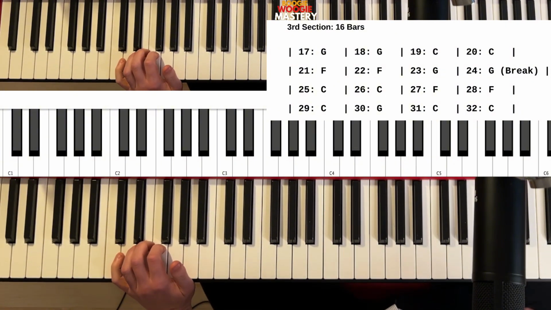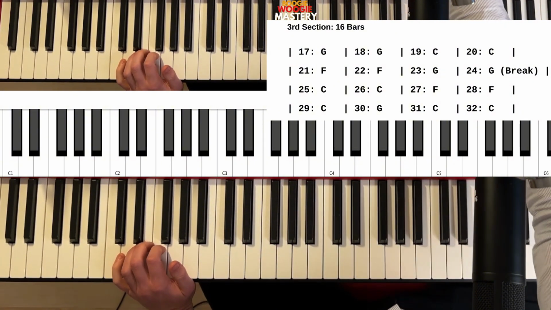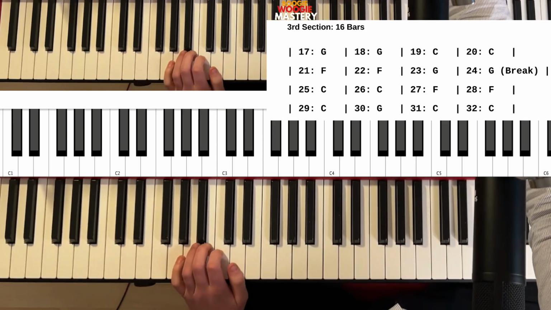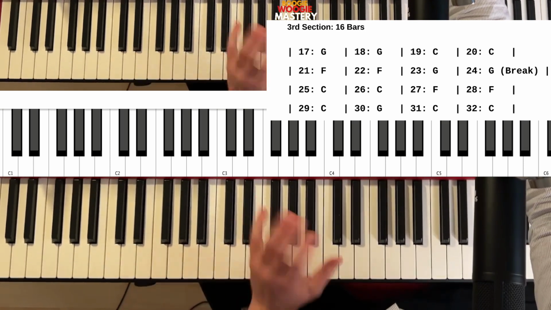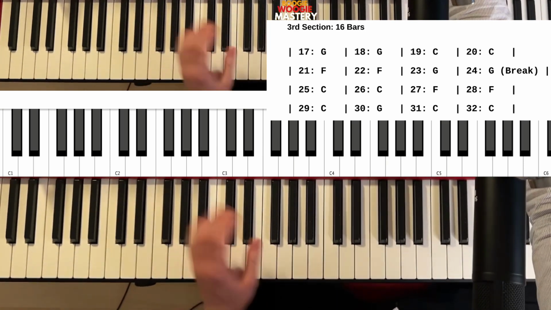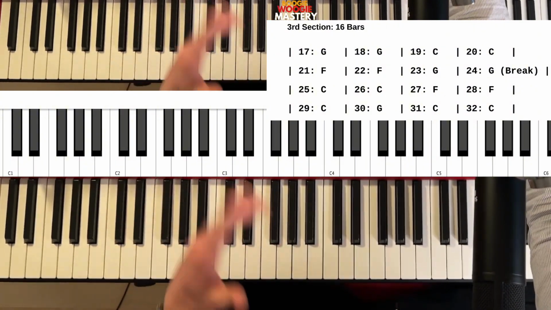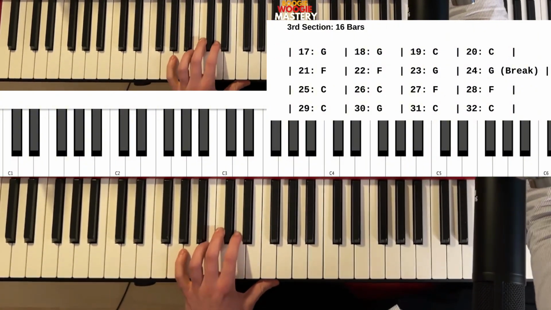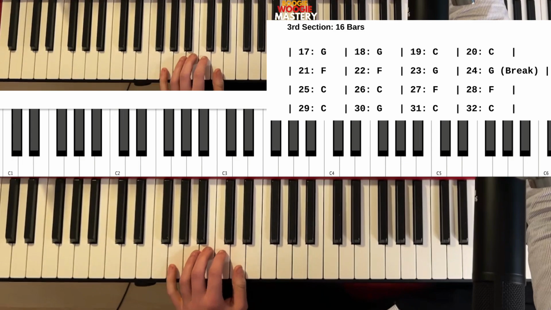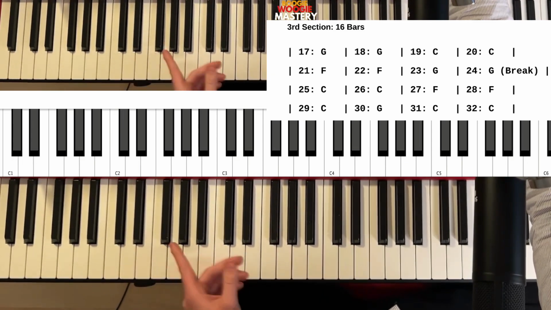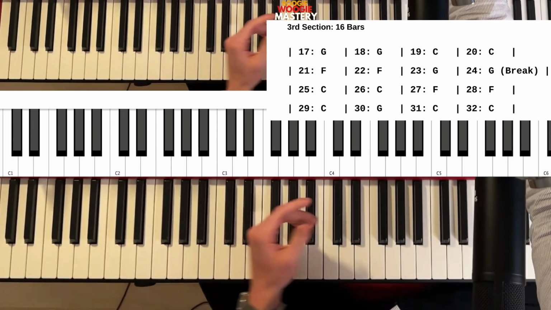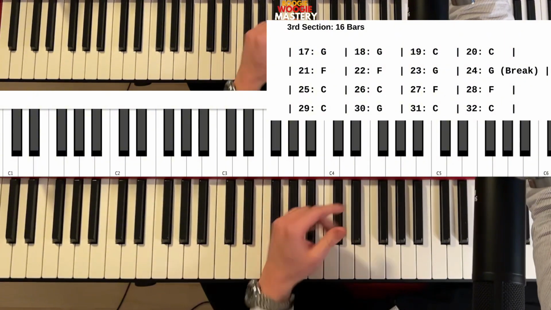Okay, now we have 8 more bars of the third part. By the way, you can stop here and practice that. You could split it up into 4 parts, but I wanted to make it 3. It's a better number to remember, but you can also just do those 8. You can do 8, 8, 8, 8, because that's exactly 32, right?